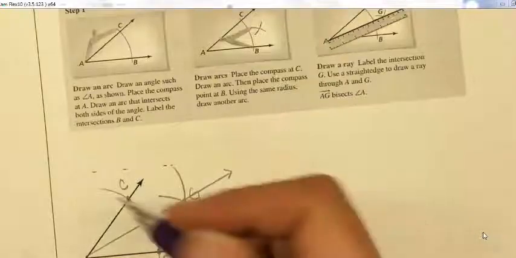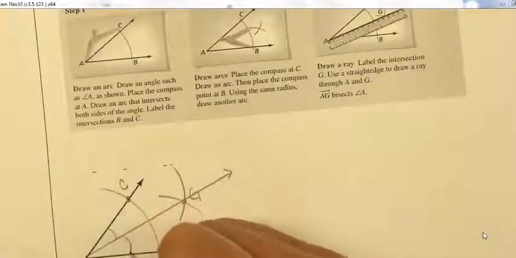Now, ray AG is bisecting angle CAB, or angle A. So I can show that by putting little arcs right here. Those are congruent.